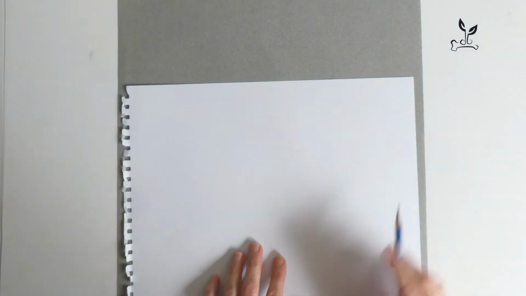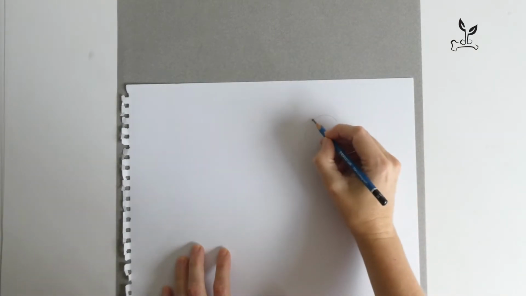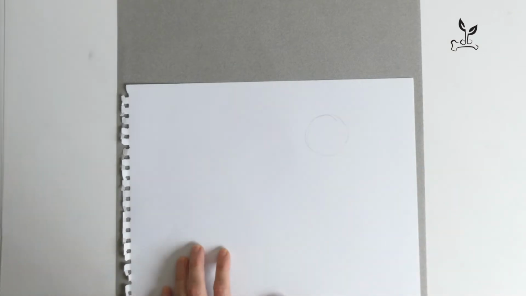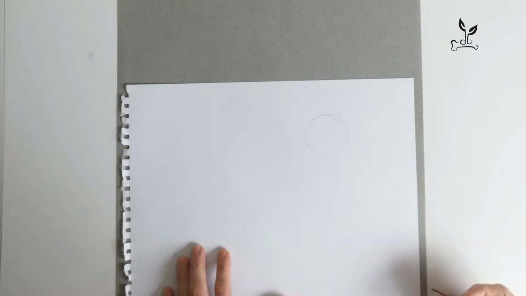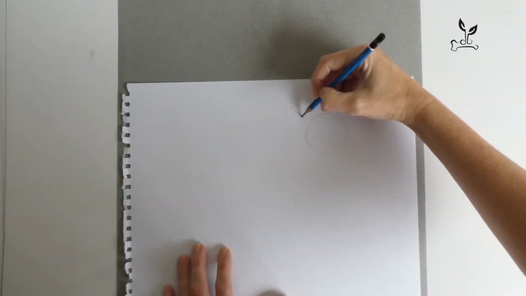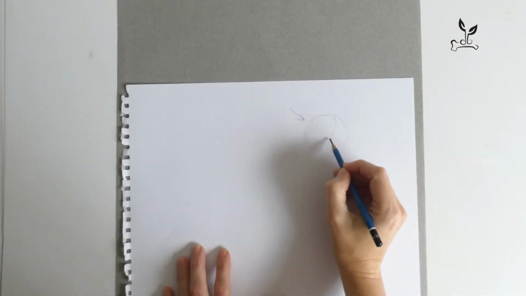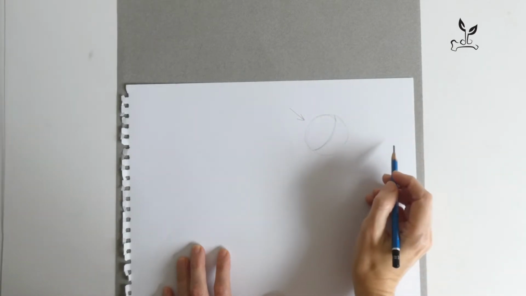Right, so I'm going to draw my circle for my ball, and I'm going to draw onto that a light source. So if for example my light source is coming from this direction, I'm going to have a shadow shape that starts here, and it's going to create a cast shadow.